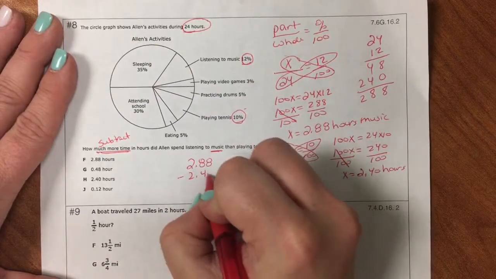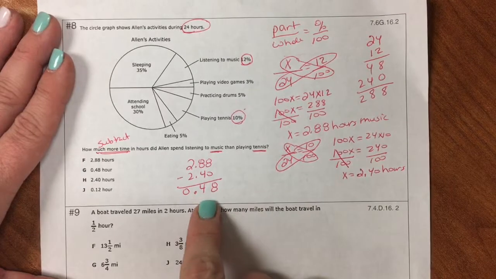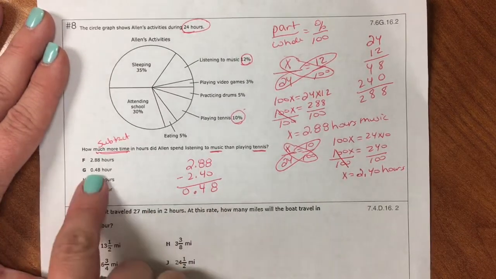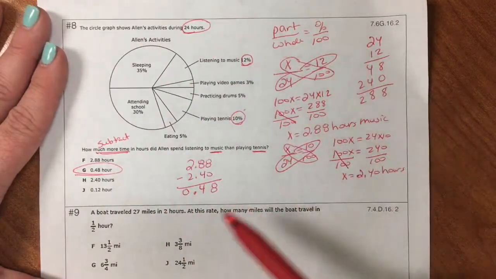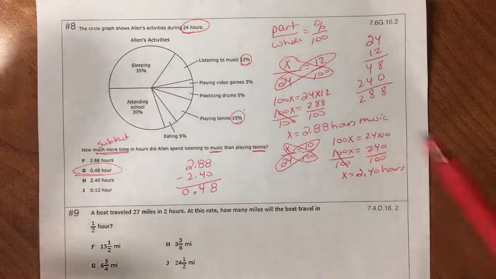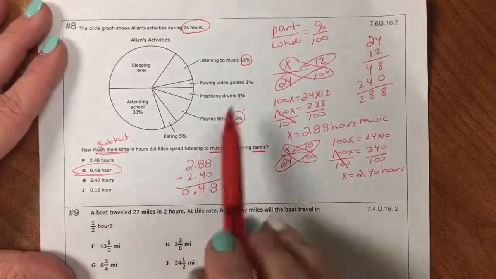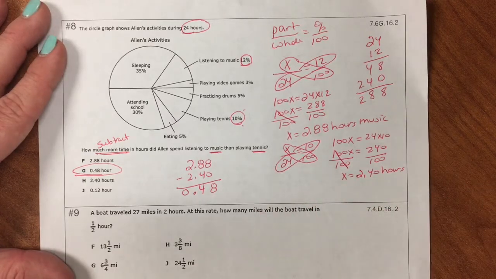All right, so I've got my 2.88 hours and my 2.4 hours, and I'm going to have to subtract. And I'm lining up my decimals when I subtract. And I get 48 hundredths of an hour, which is G. So this is how math is involved when you're in 7th grade. You can't just subtract these two numbers. That's not what we're doing, okay? You have to take the percentages, make it into hours, then subtract.